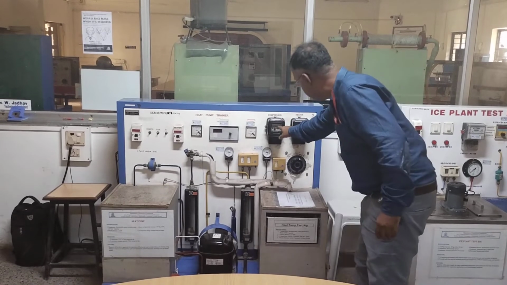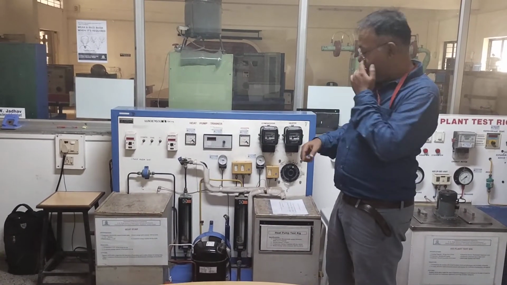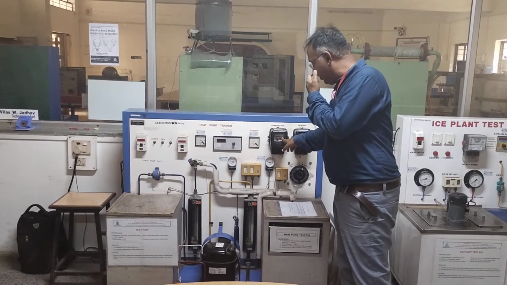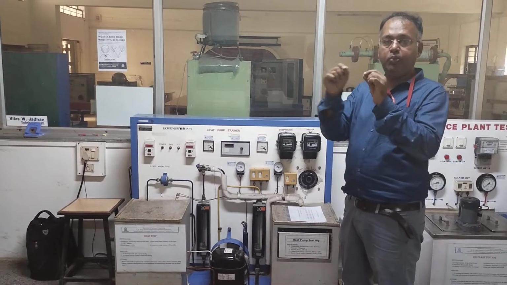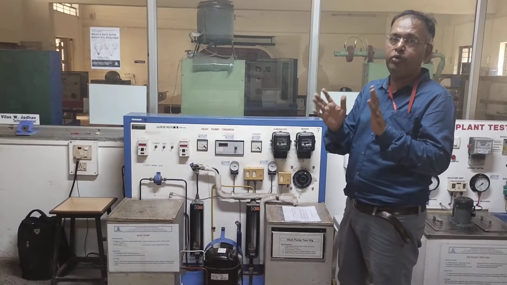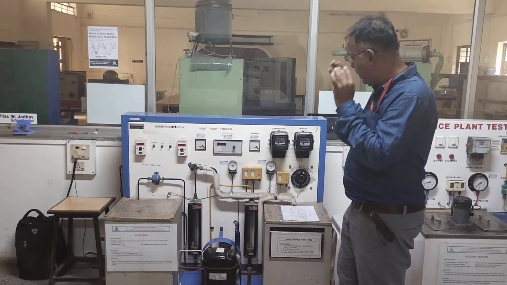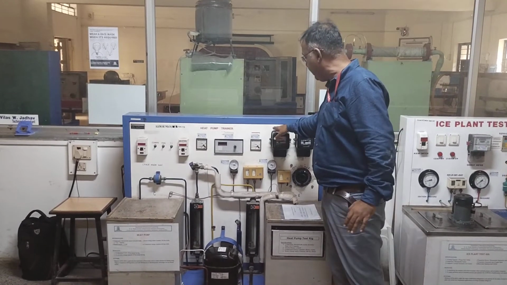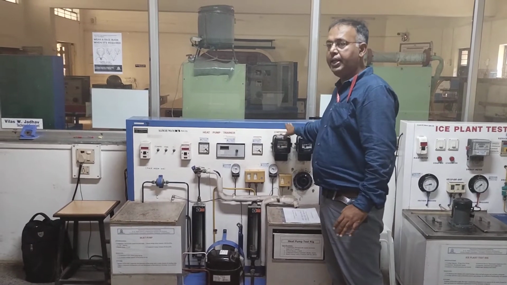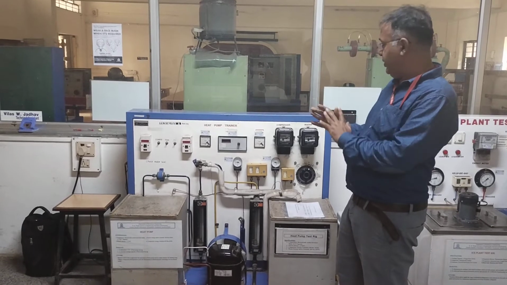You can note down the initial reading in kWh, and after the experiment the final reading, kWh2. The difference divided by the time in hours gives you the compressor working kilowatts. So the compressor power can be found by noting the initial reading kWh, the final reading kWh, divided by time in hours. Or there is another method.